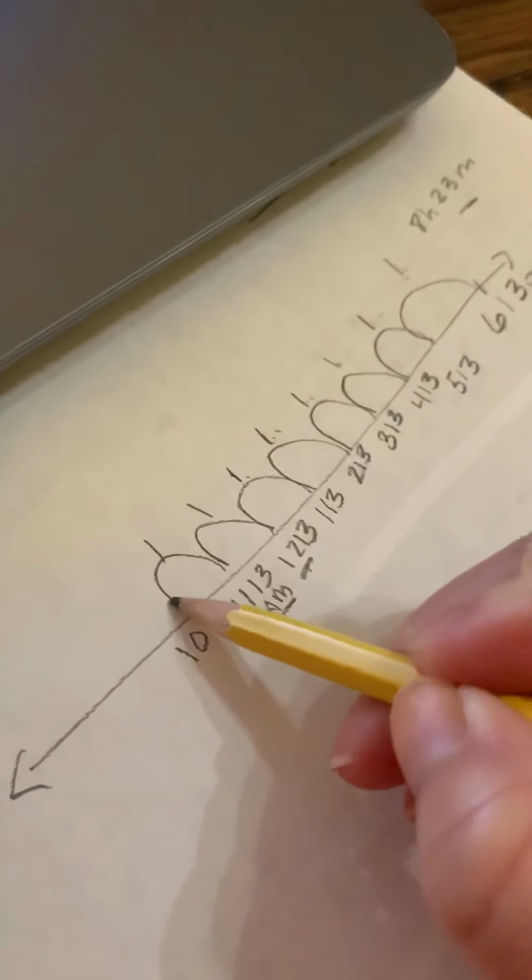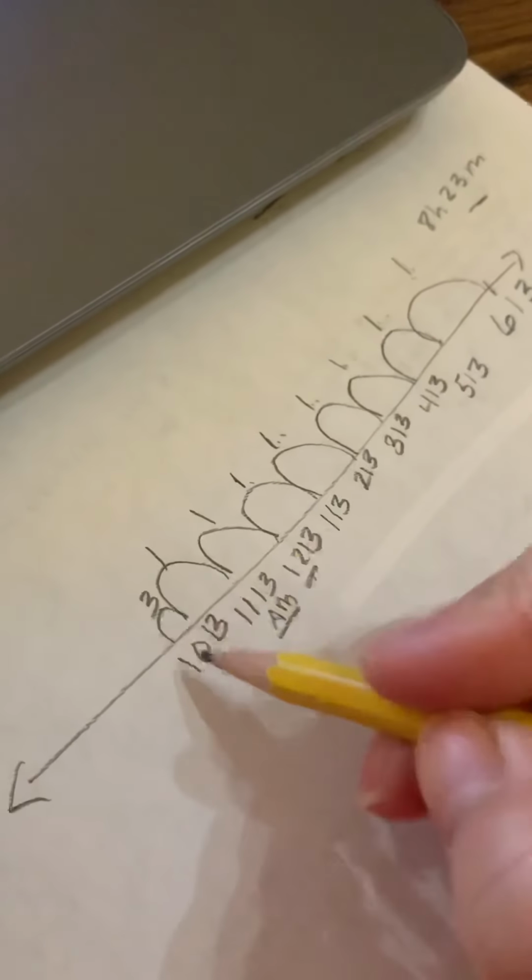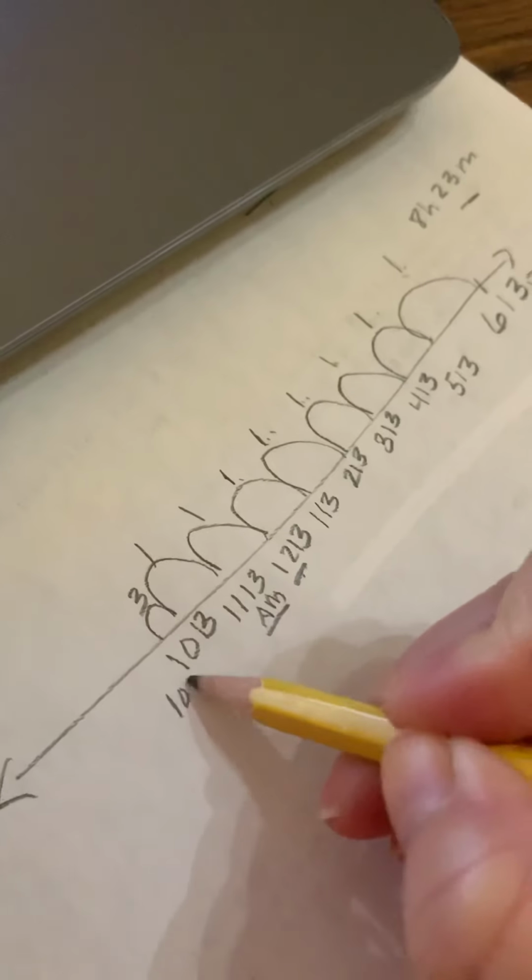So I'm going to actually go back 3 minutes first. So a little baby hill first here. And that's going to get me at 10:10. And that's just going to be a lot easier to work with. Now I still have 20 more minutes to go backwards.